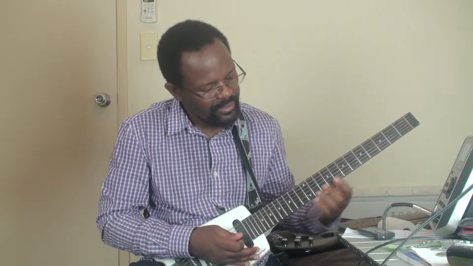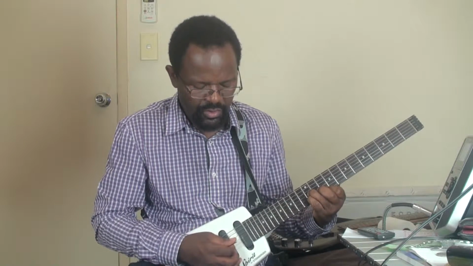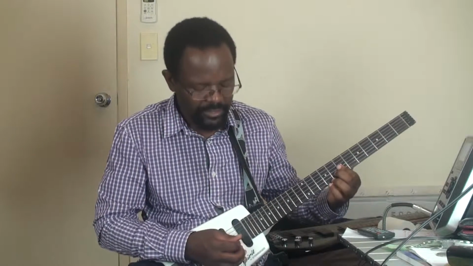So let's start all over again. This is a root position 1, 3, 5, and this is first inversion 3, 5, 1, and this is second inversion 5, 1, 3. Okay. Now what I'm gonna do in this, because we want to create a chord progression.